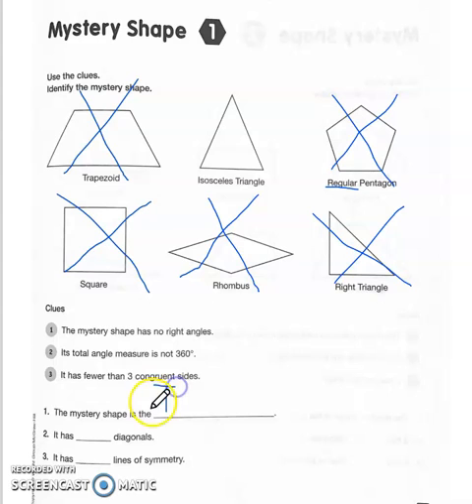So my mystery shape is, I don't want to write this whole thing out. So I'll say I triangle. Oh, that's pretty ugly. I should use a text box. The I means isosceles. I triangle.